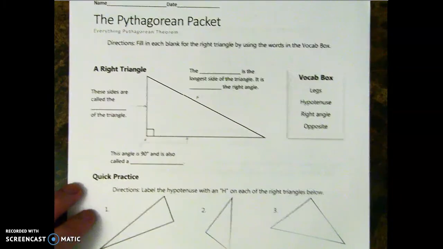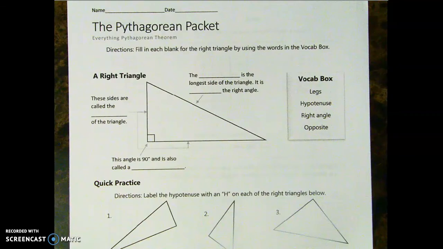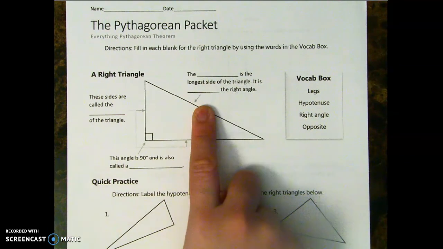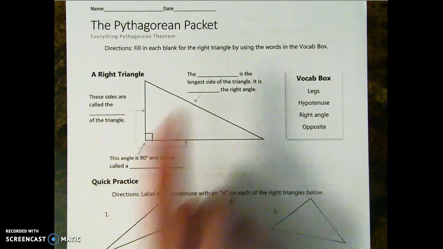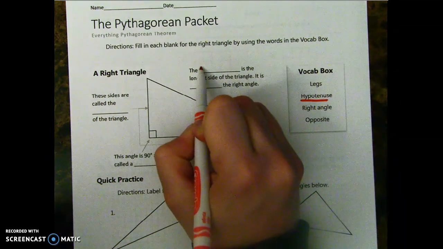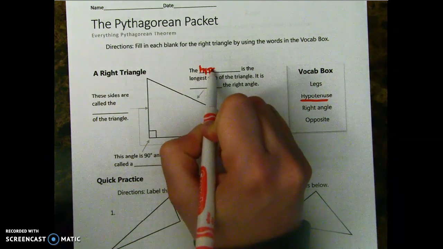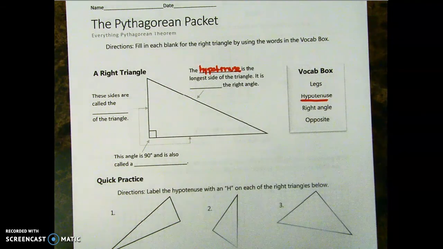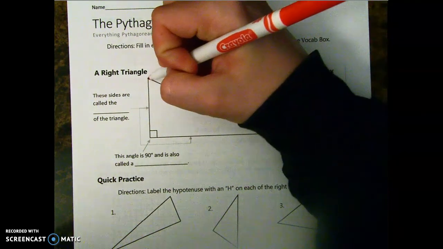The particular parts of our right triangle that we are going to review are the sides of my triangle. The first one that I want to highlight is the hypotenuse. It is pronounced the hypotenuse, and it is the longest side of the triangle.